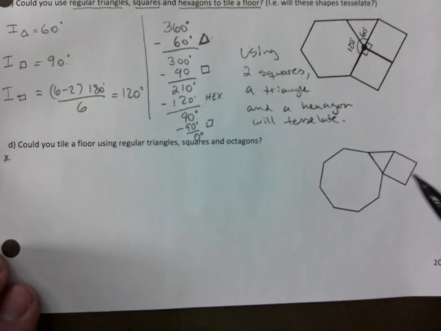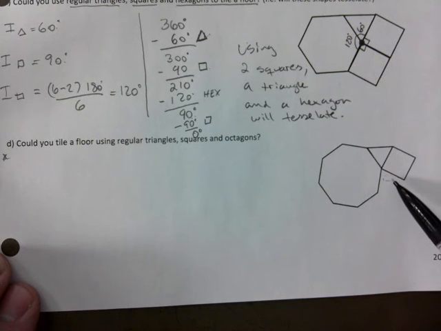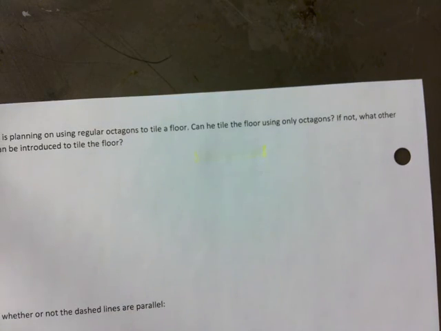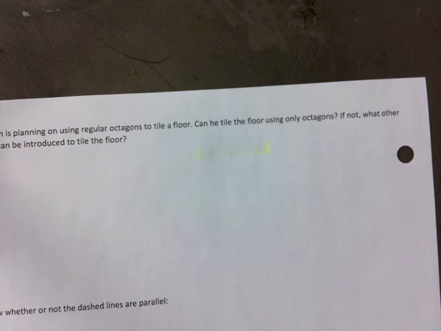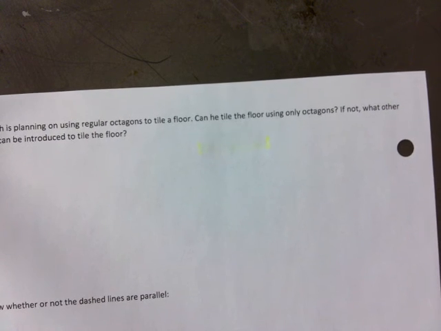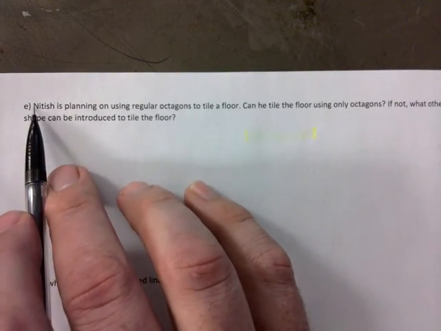You can kind of tell that it's not going to work. There's a gap here that I couldn't fill with a shape. So it looks like a triangle would work, but you have to know for sure, right? Let's go backside here. I'm going to talk about that. E we're going to leave for now.